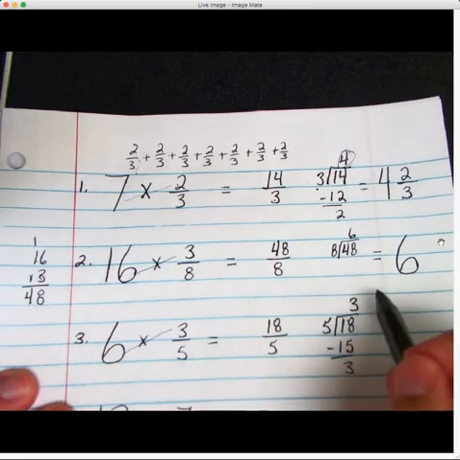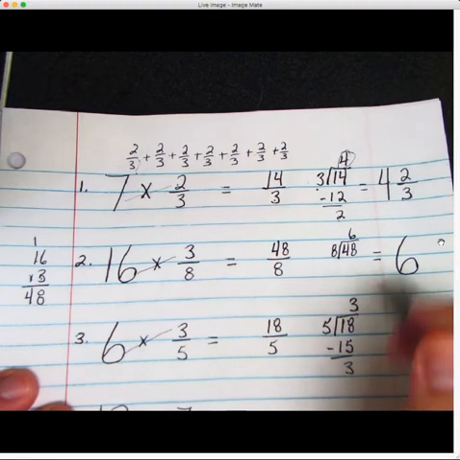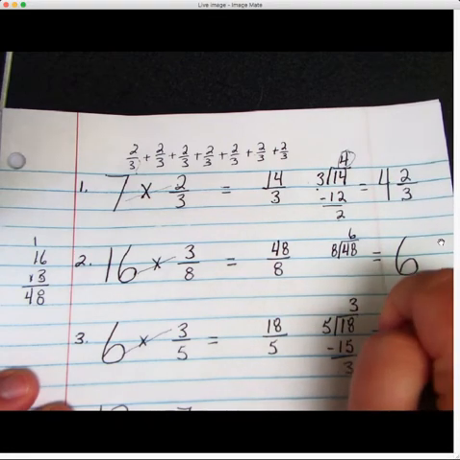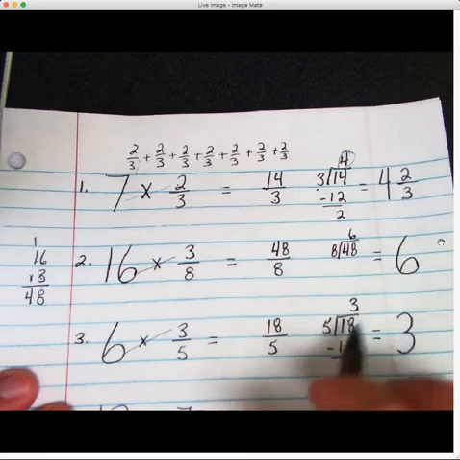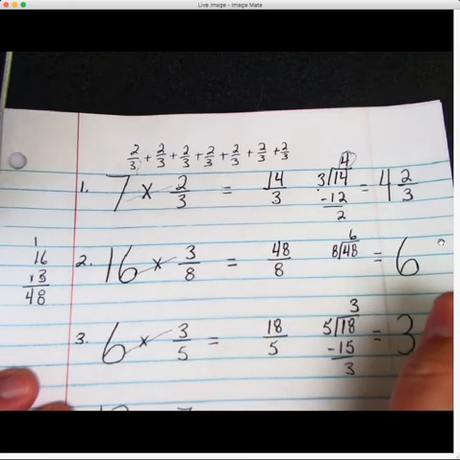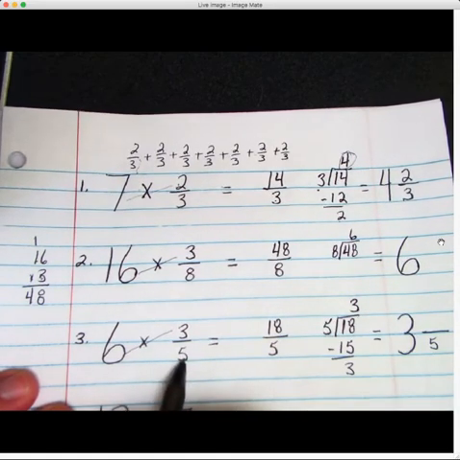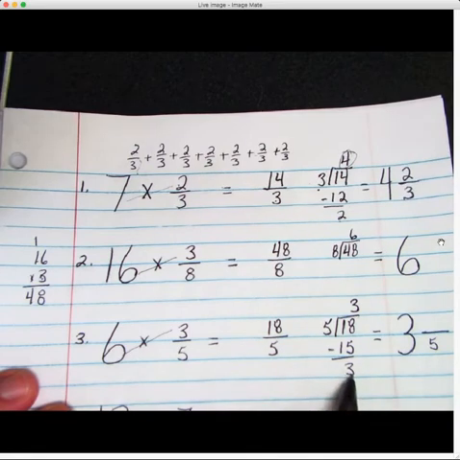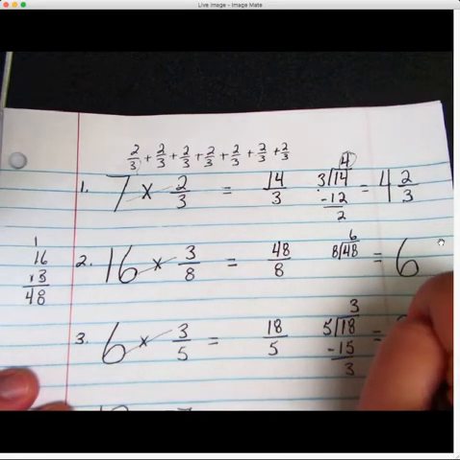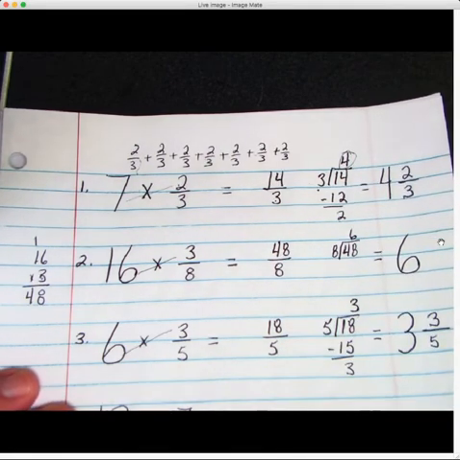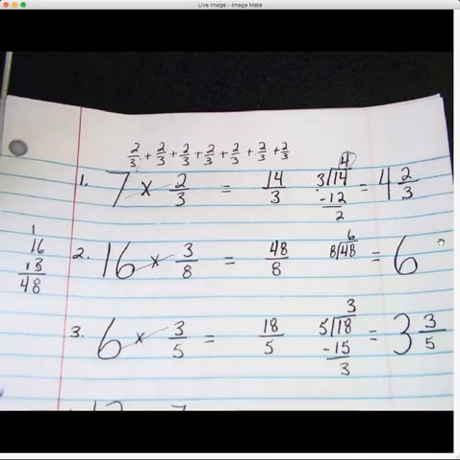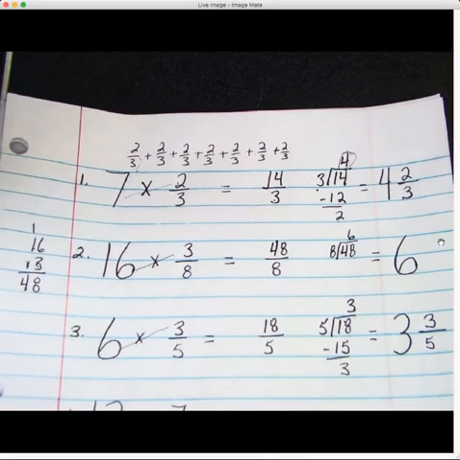So remember, the number we get in our answer is going to be our whole number, 3. The number we're dividing by is always the denominator. That will easily look over here, it reminds us. Then the number we get for the remainder is our numerator when we do this. So 18 fifths is the same as 3 and 3 fifths.